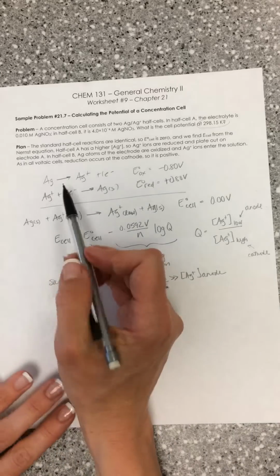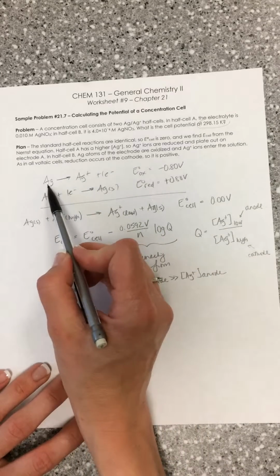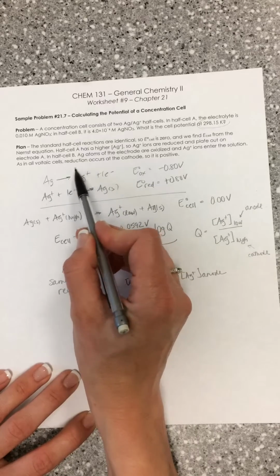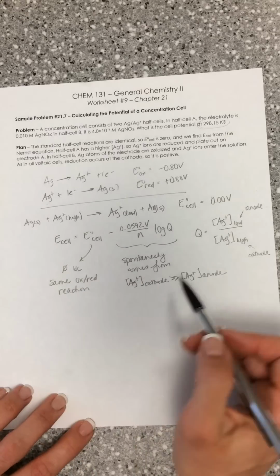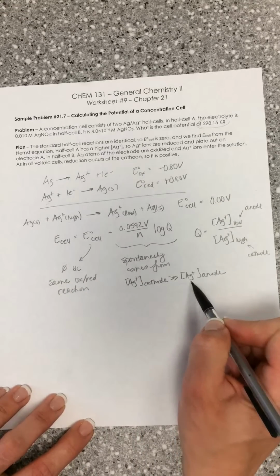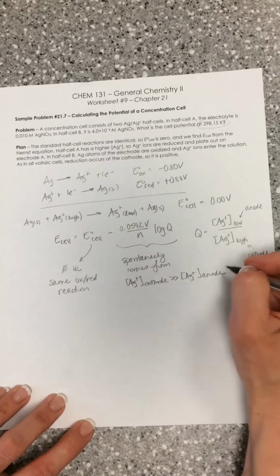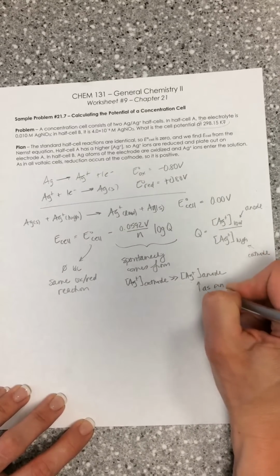So let's think about this for a second. Think about what's happening in our anode. As our reaction proceeds, we're going to be making silver ions. We're going to be filling up our silver half cell. So if we start with a very low concentration of silver to begin with, we're going to be filling that up, and this one is going to increase as the reaction proceeds.